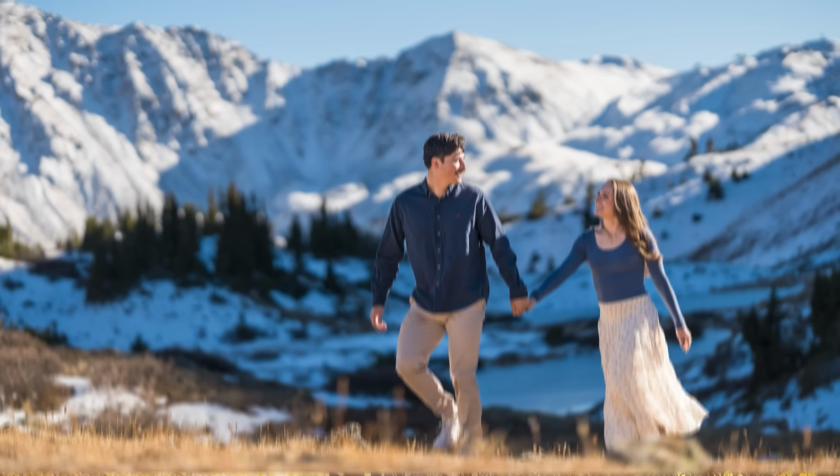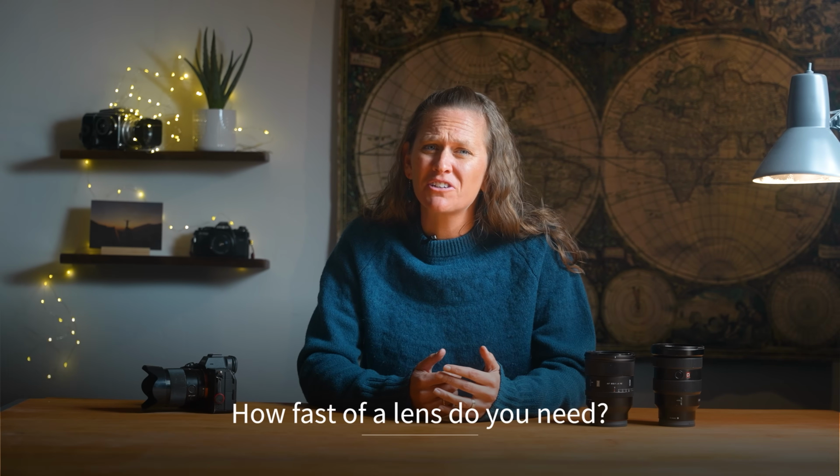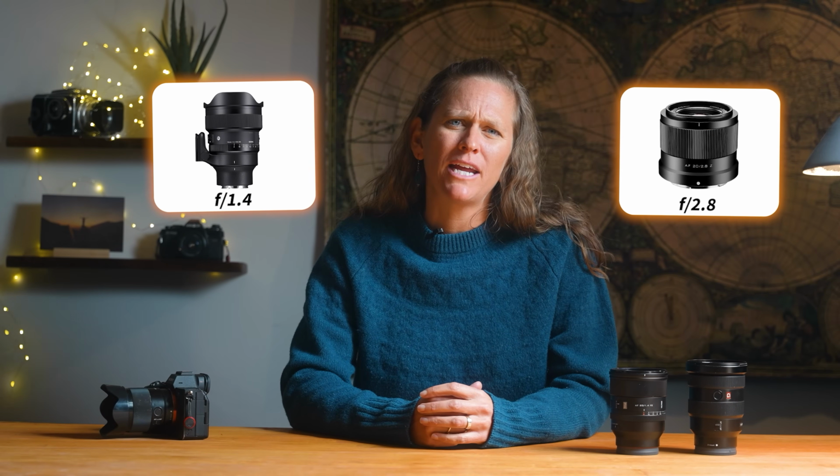Can you put a price on creamy, dreamy bokeh, on low light freedom that lets you capture the moment without cranking your ISO? How fast of a lens do you really need? Can you even tell the difference between f1.4 and f2.8? The answer is yes. You can put a price on it. Depending on the lens, we're talking approximately $1,000. But here's the real question. When is that price difference actually worth it? That's what we're diving into today.